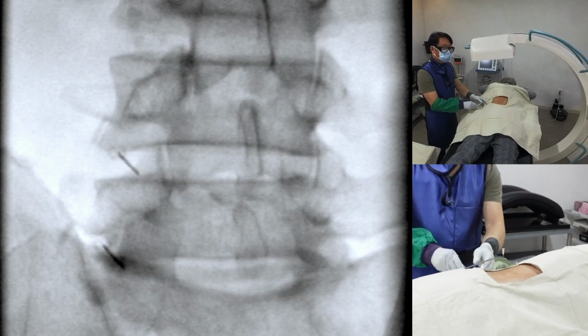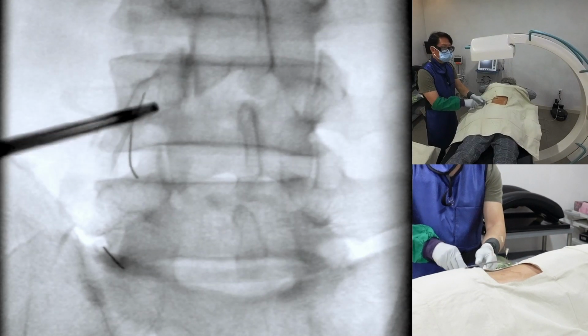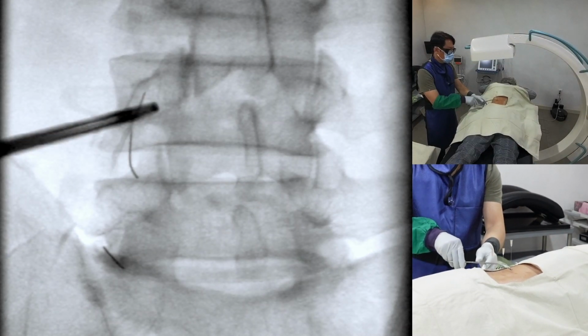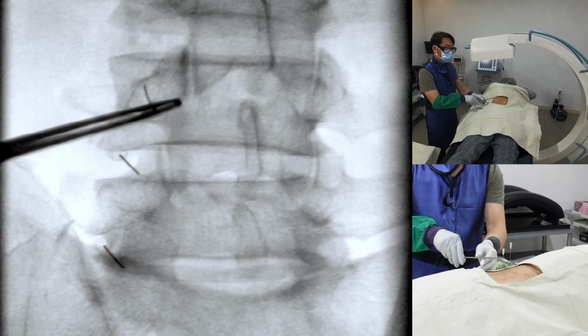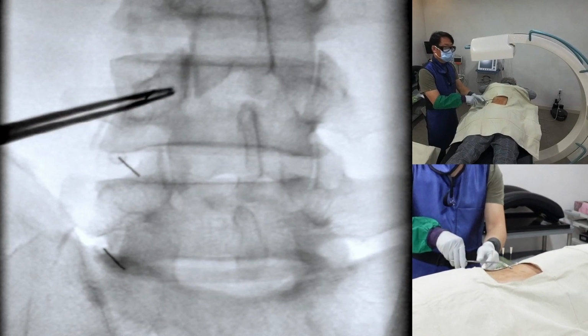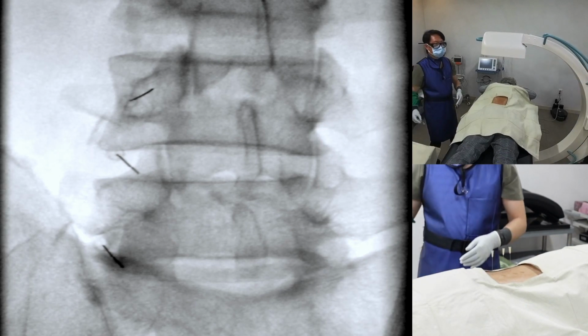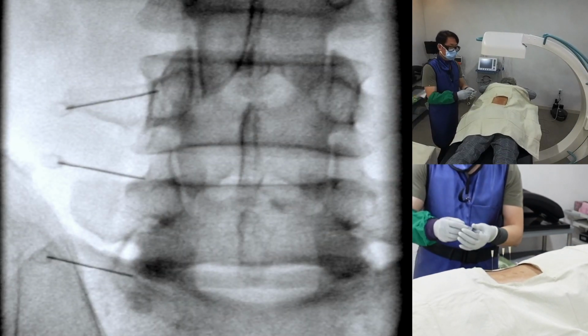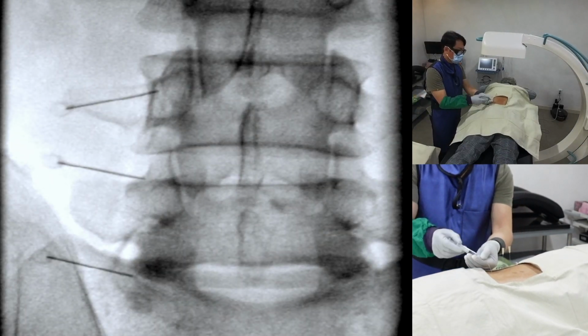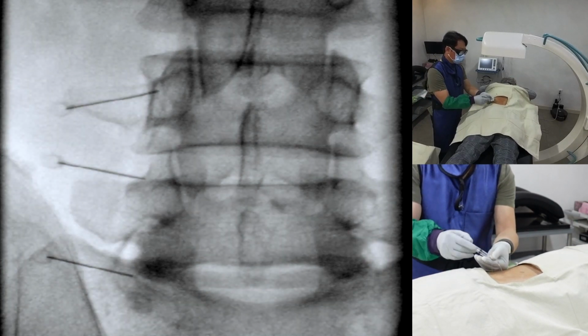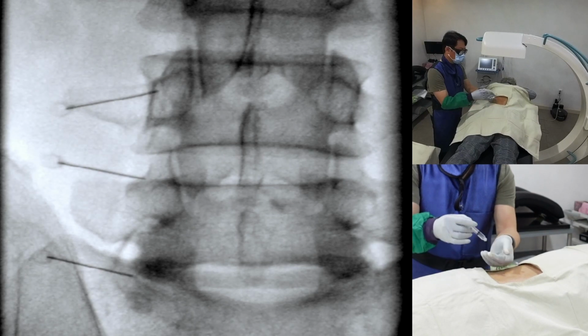Needle advancement: advance each needle toward the target medial branches until you touch the bone using long forceps, such as placenta forceps, to protect your hands. Needle positioning: once the needles are in place, reposition the C-arm into the AP view to verify that the needles are in the correct locations for the medial branches of L3, L4, and L5 on both sides.